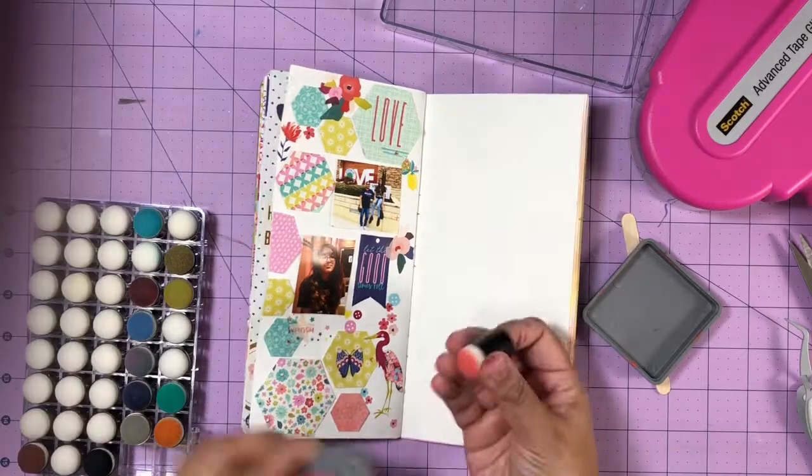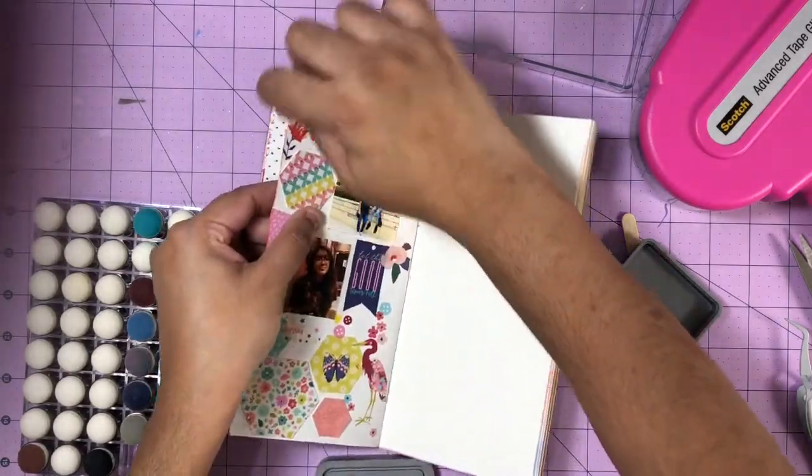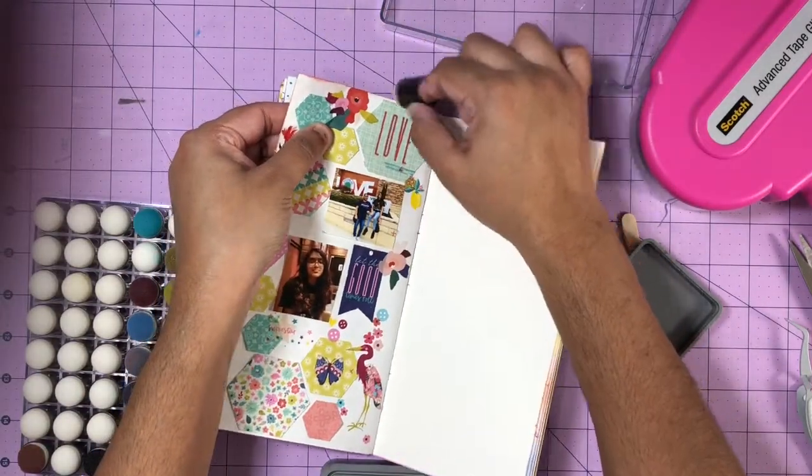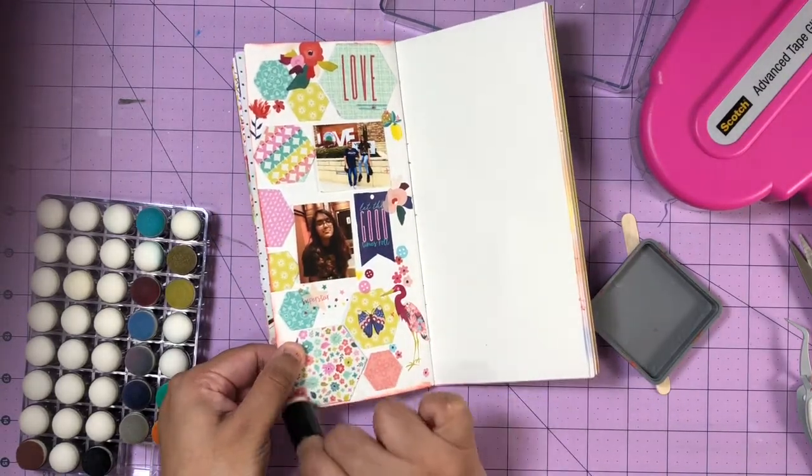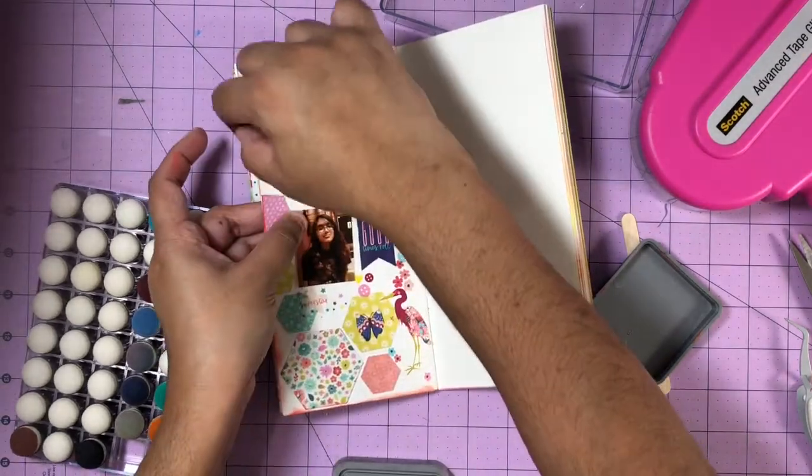So now I'll finish up my layout by inking the edges, and I'm using the Distress Oxide ink pad in the color Fired Brick. And here I'll give you guys a close-up look of this layout as well.